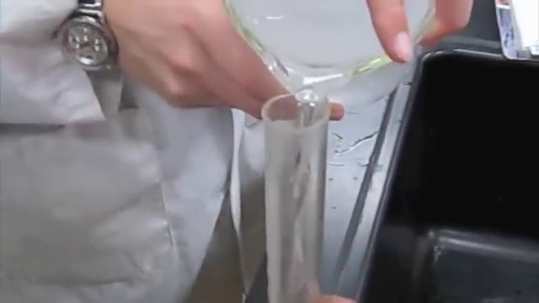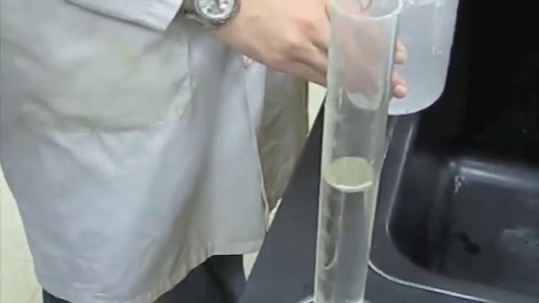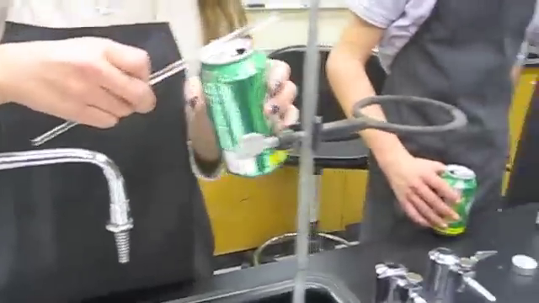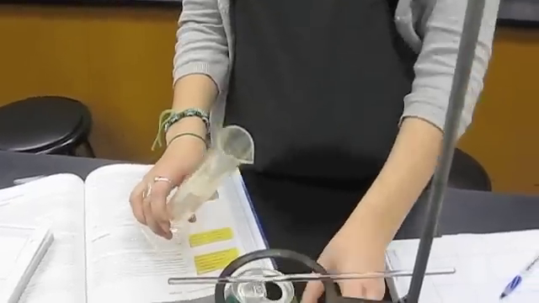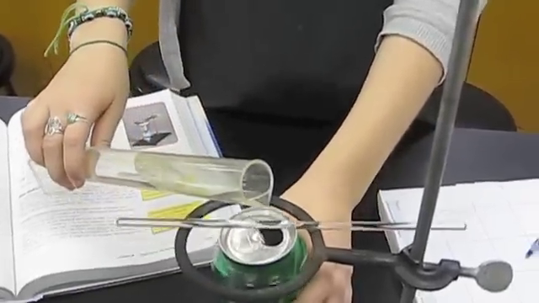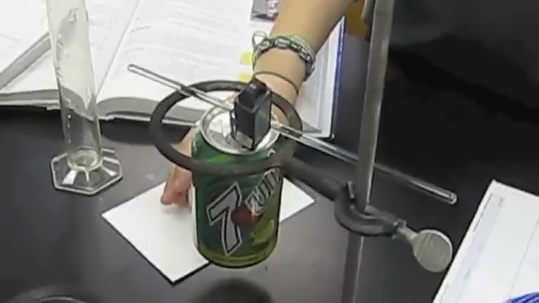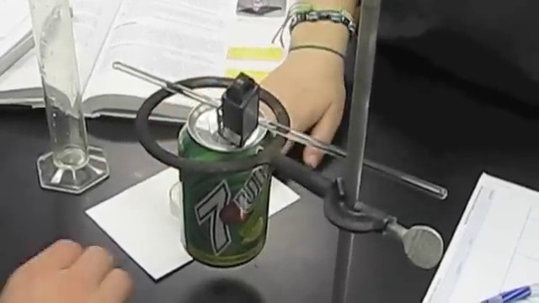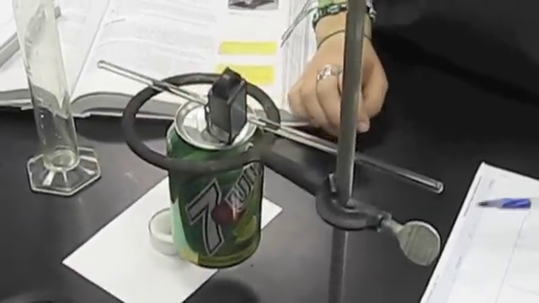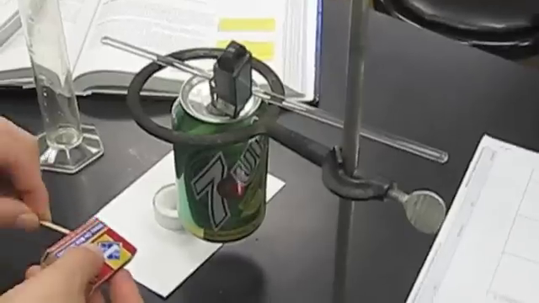It is 12.18 grams. Measure the milliliters of the chilled water. It is 74.1 milliliters. Set up the apparatus that will help us determine the heat of combustion. Pour the 74.1 milliliters of chilled water into an empty soft drink can. Then we measure the temperature of the water using a thermometer, finding it to be 8.1 degrees Celsius.